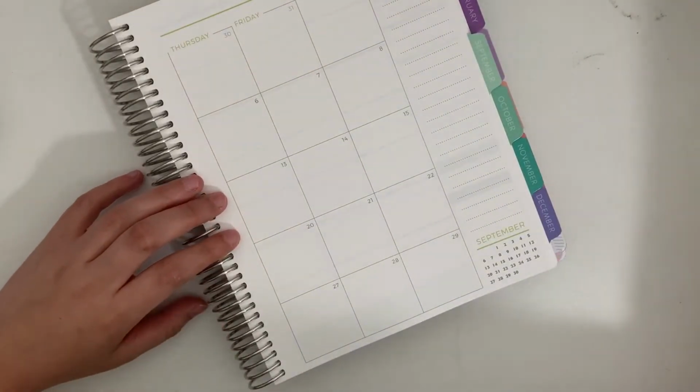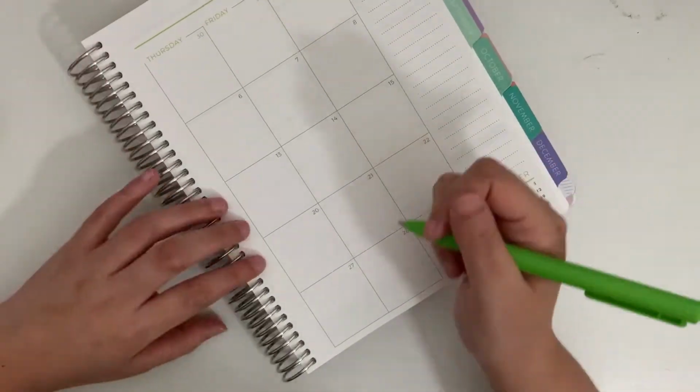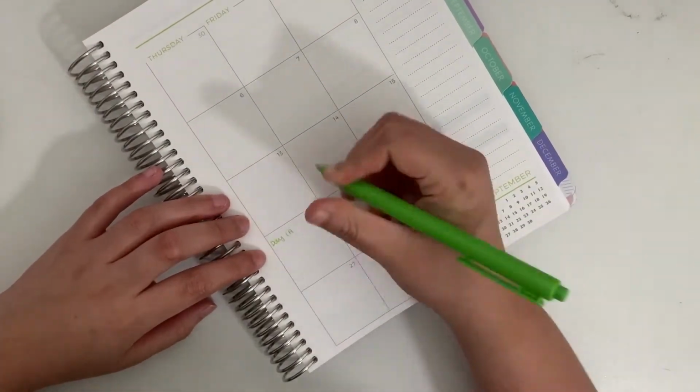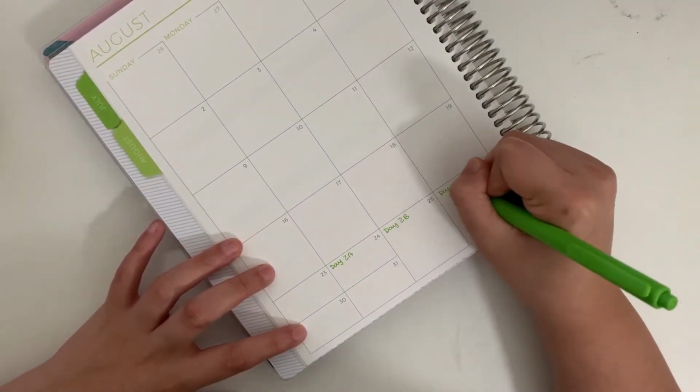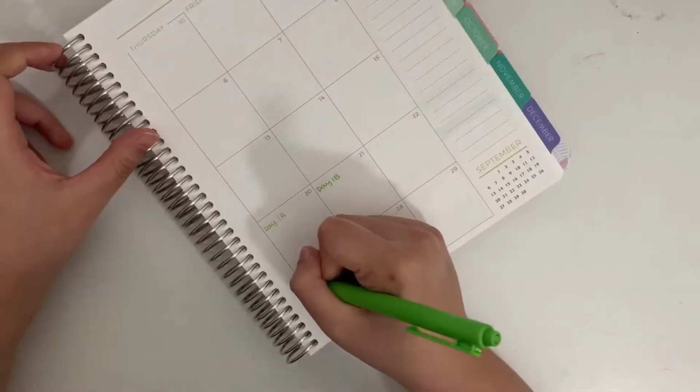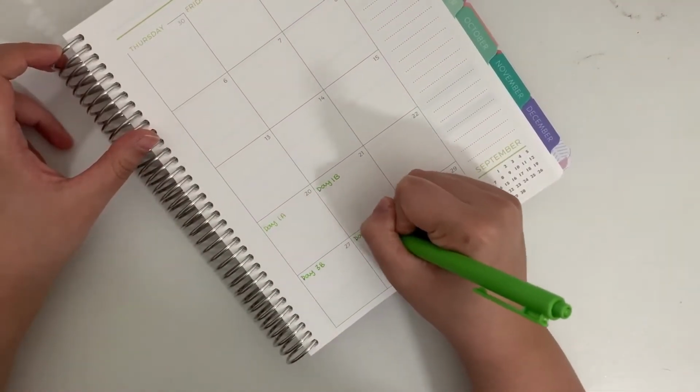And because I was really uncertain about this overall layout, I only set up August and September in my monthly view for now, because I figured that things could change, or as I learn more about the specific schedule and the specific things that I want to do, I might want to plan differently.